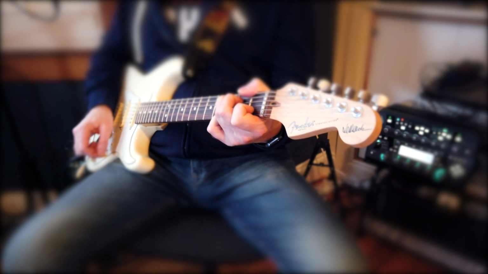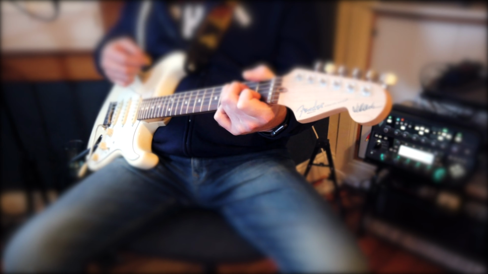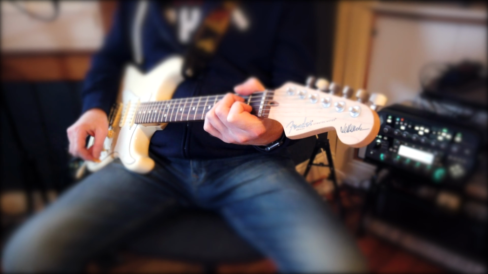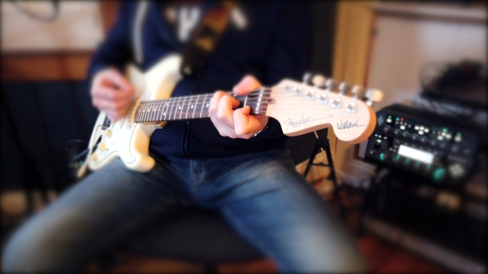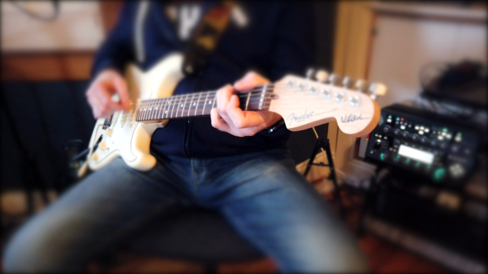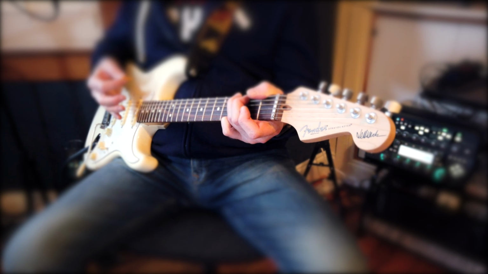So you're left with 1 and 2 and 3 and 4 and, repeating. So that gives you a pretty full strumming pattern. To say that's probably your maximum amount of strums. You wouldn't want to do any more than that. You're going to lose the rhythm. You're going to lose the groove.